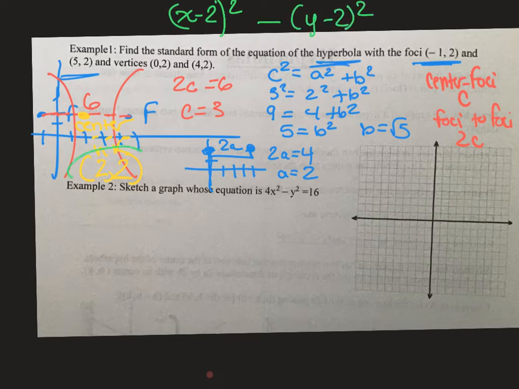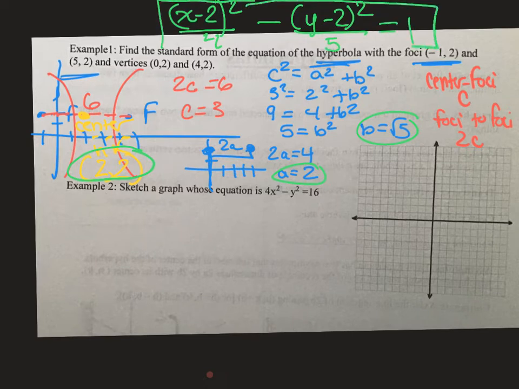These two 2's I just used are the center, the h, k. a always comes first. The a is 2. 2 squared is 4. And the b comes second. Square root of 5 squared is 5. And this always equals 1. So here is my equation of my hyperbola. Okay, let's do the next one.